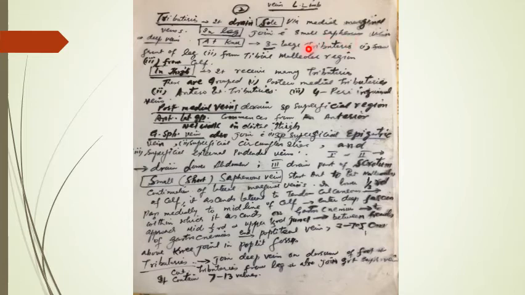It is joined by tributaries, not directly joined with the small saphenous, but through the tributaries from the great saphenous continuing to the small saphenous also. So if the great saphenous is blocked, then blood can pass below the knee joint through these small tributaries to the small saphenous. Small and great do not join with each other directly, but by branches.